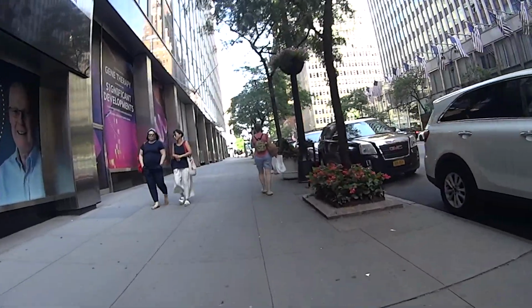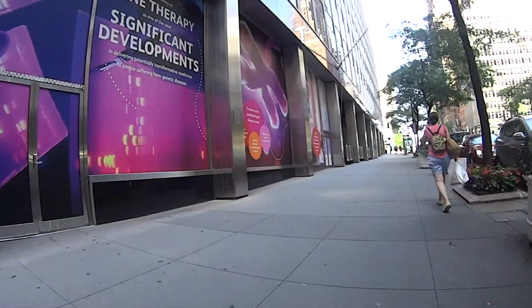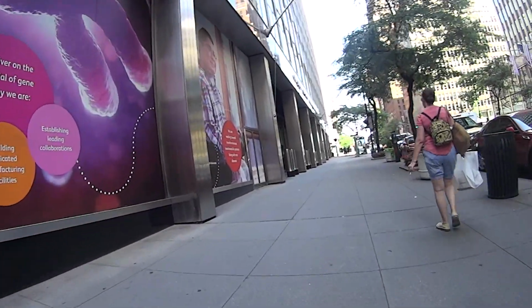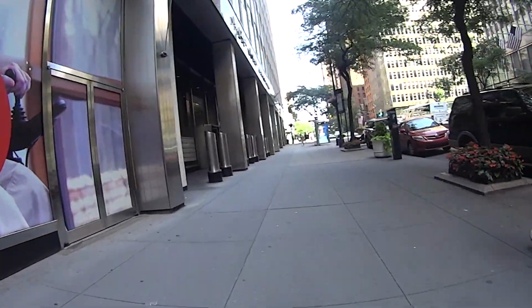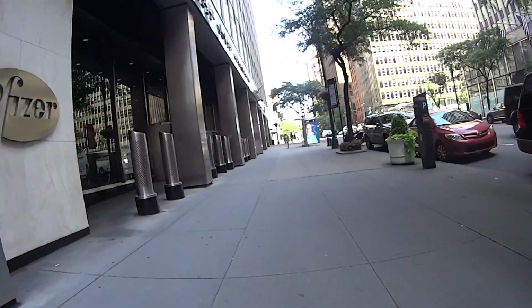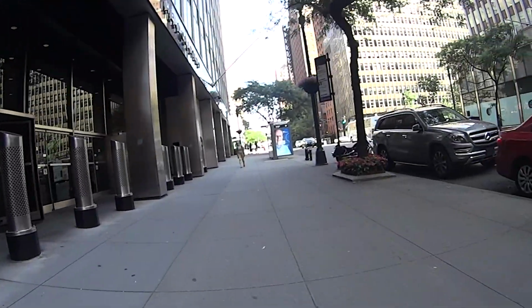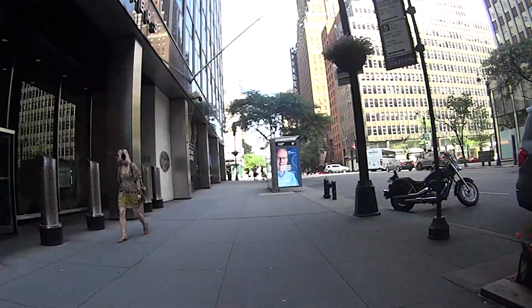So 42nd Street, which is the street we're actually walking on, we're kind of on the far east side of Manhattan. But on the west side of Manhattan, this is basically where Times Square is. So Times Square is more or less directly behind us, a solid mile or so. It's quite far away, but this is definitely one of, if not the main streets in Manhattan.